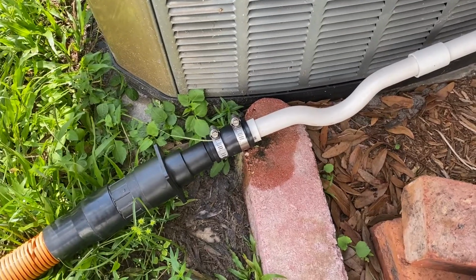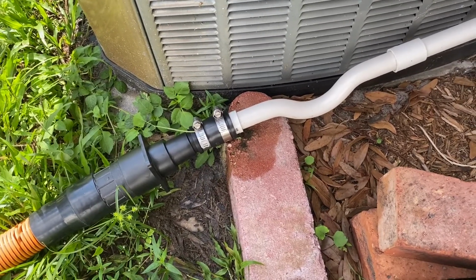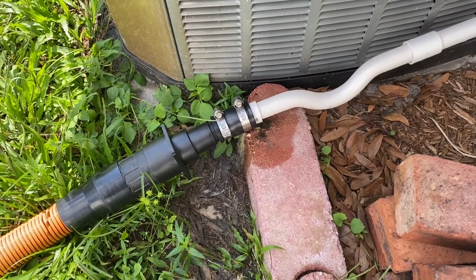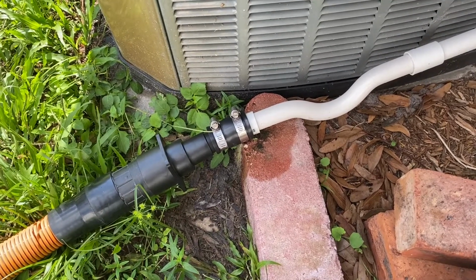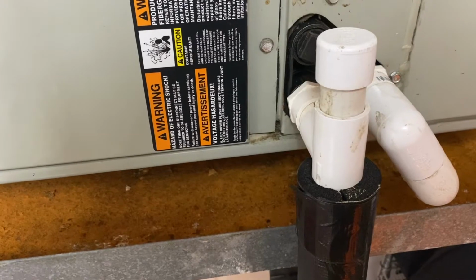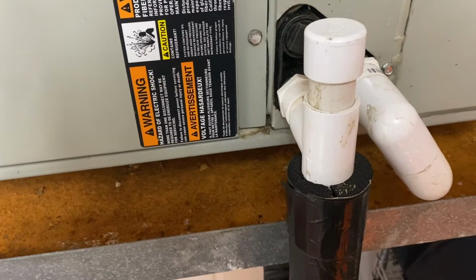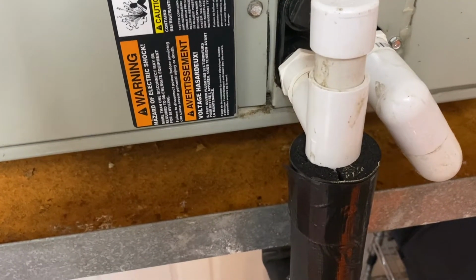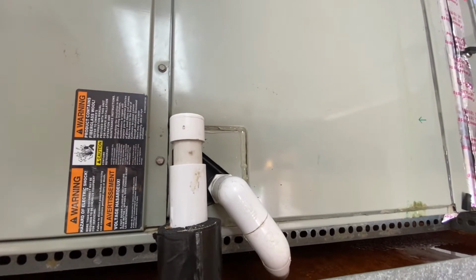So you save that adapter for next time, and next time this happens, and it will happen again, usually in the summer, you'll be ready to roll. Next, it's important to come back up here and suck all the water out of that drain pan. Here's one last step, it's kind of optional.